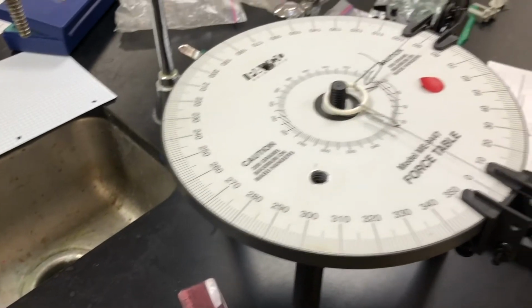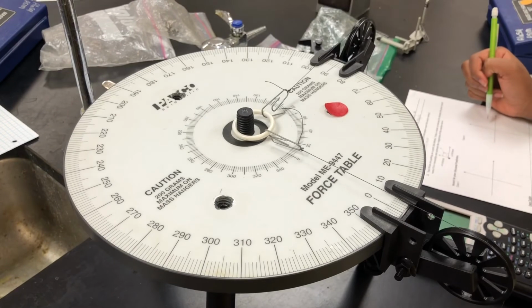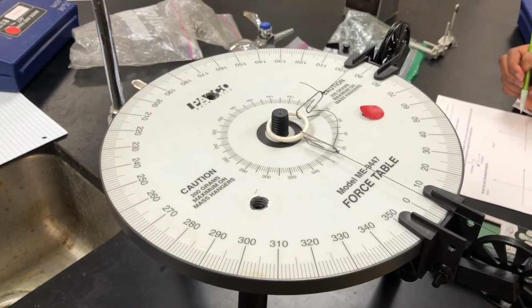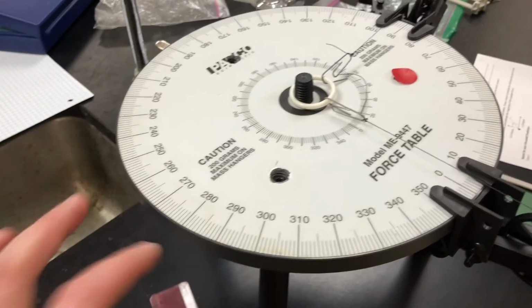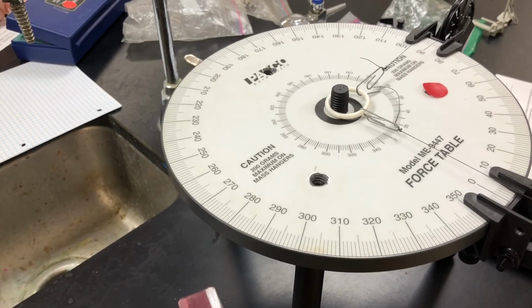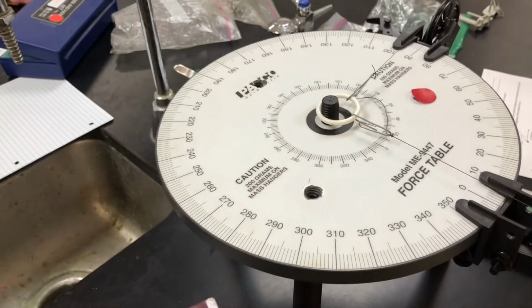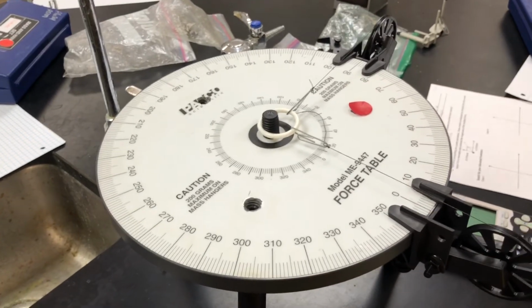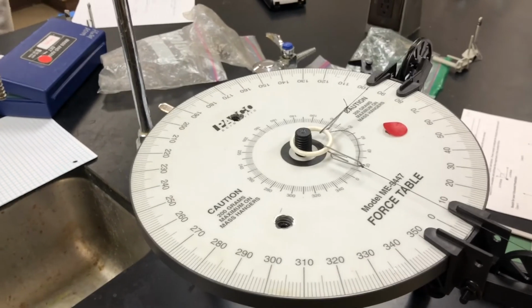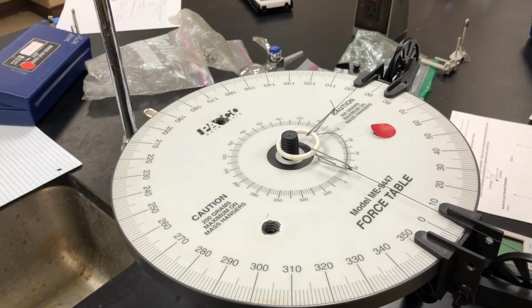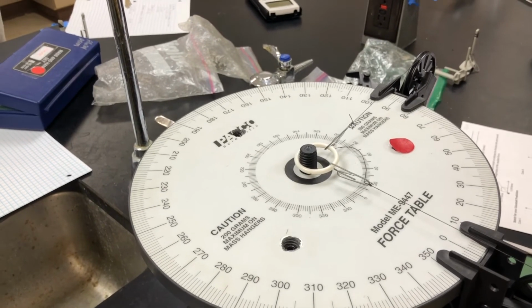And you want to see what is going to be the resultant, predict what degree and what force it's going to take to center this ring. What degree and what force is it going to take to center that ring? Okay, and that's what you're going to draw.